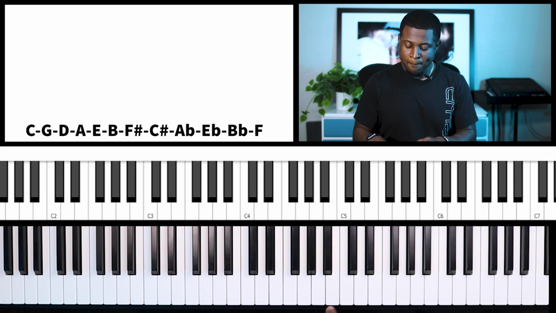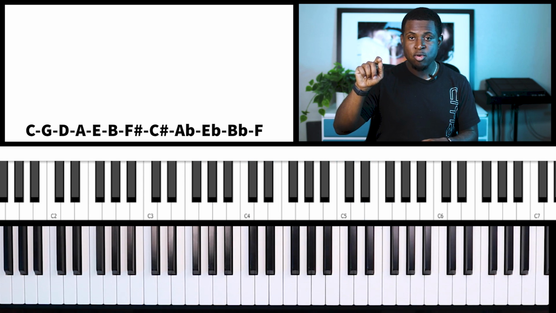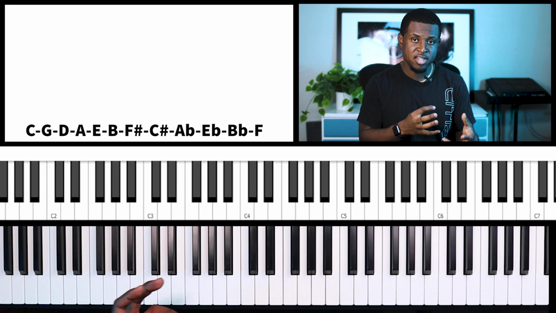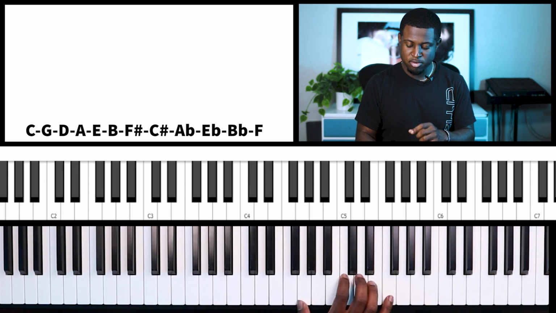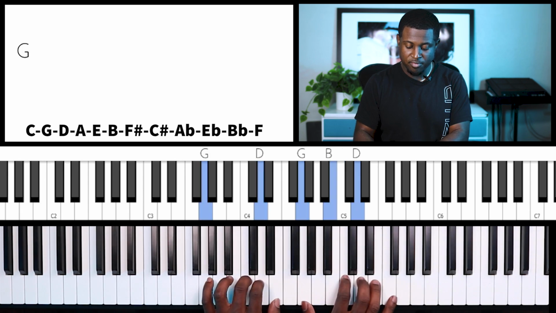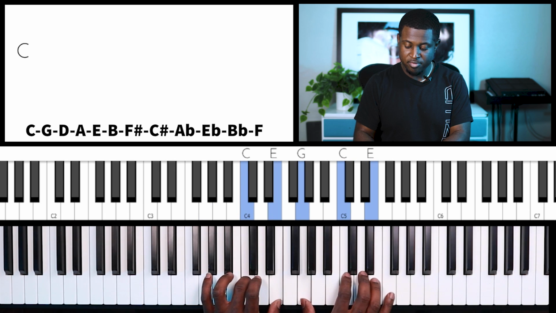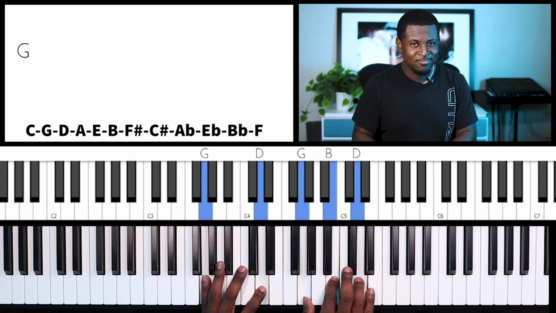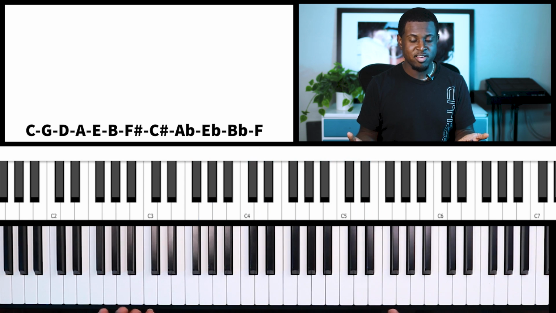Okay, so what is the passing chord that we can use in the circle of fifths, right? Well, on the circle of fifths, what comes after G is D. So now we can use a D going to the G, all right? All right, things are starting to get interesting.